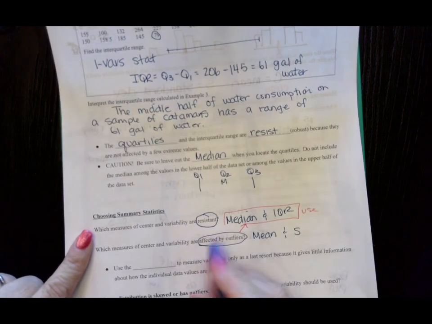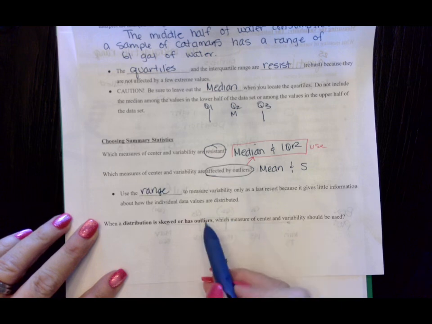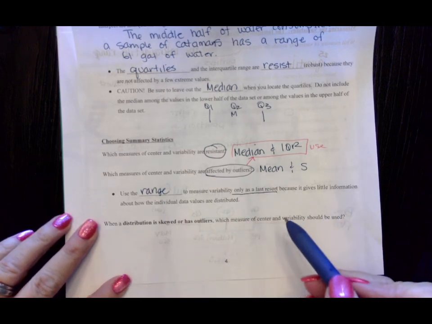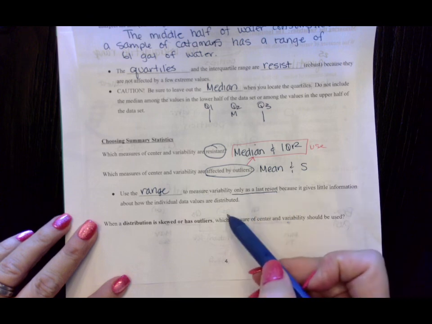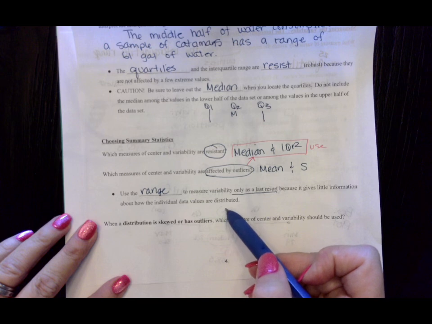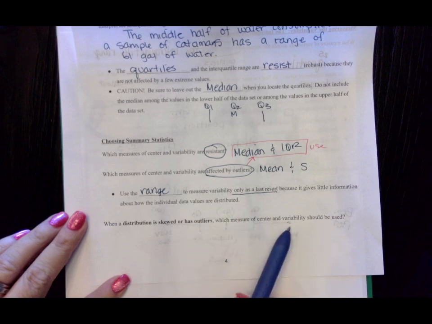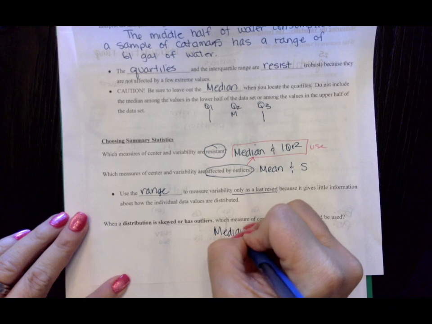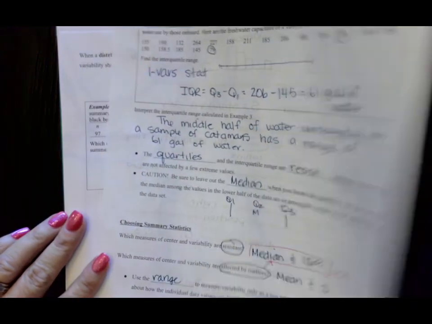Okay, so we use the range to measure variability only as a last resort. And we talked about that before. Initially it's easy to say, here's the range, but we don't really want to use that because it doesn't tell us how far our data is from center. So when a distribution is skewed or has outliers, which measure of center and variability should you use? Median and IQR. Let me just write this down. Median and IQR. We're going to beat that horse down because it's super important.